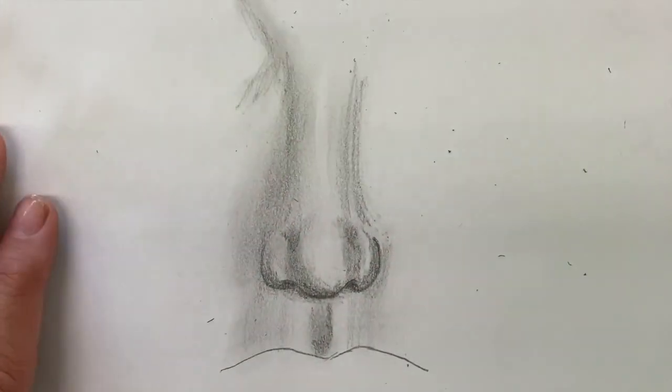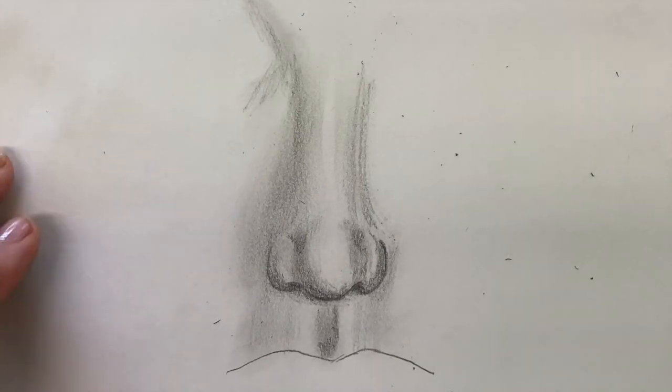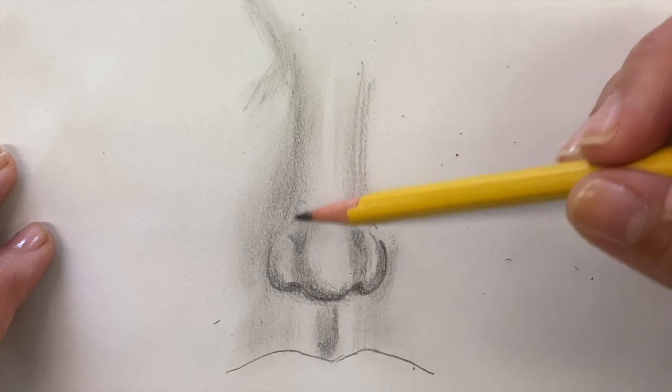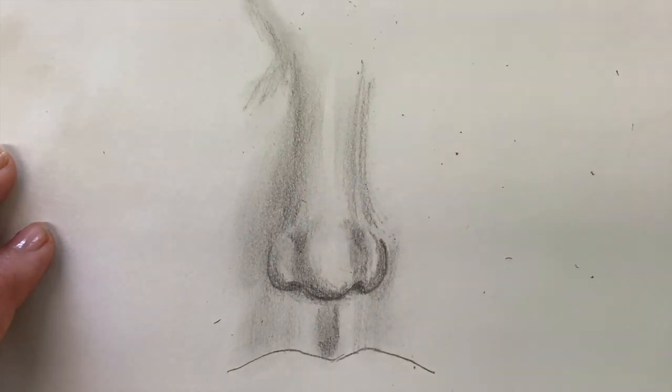So here is my pretty much completed realistic nose using value to draw it and create form.